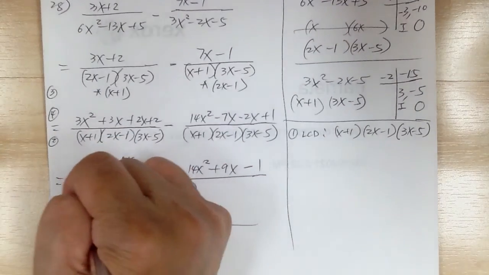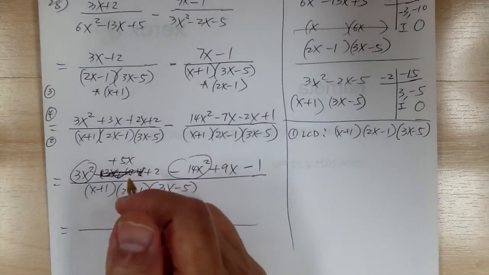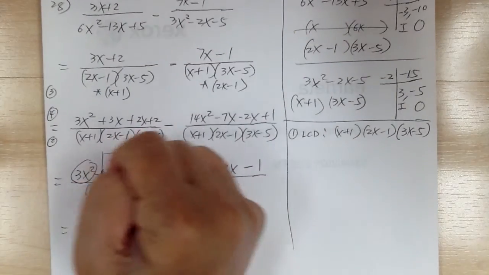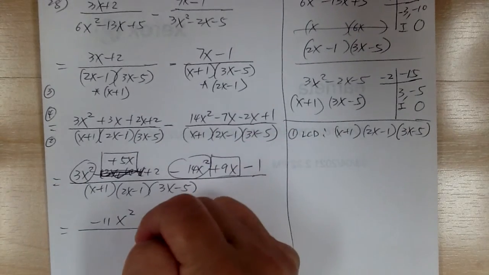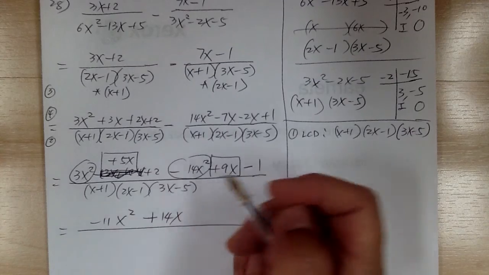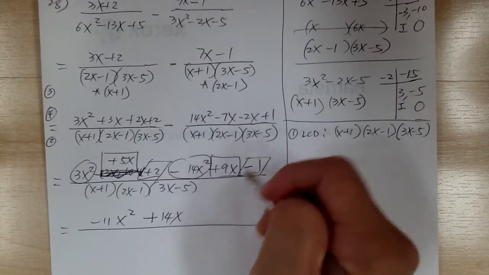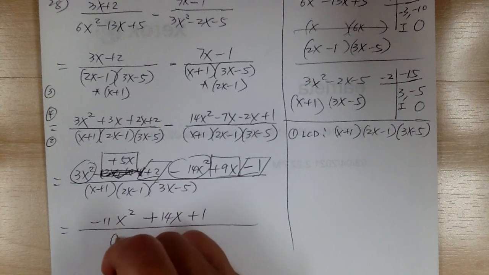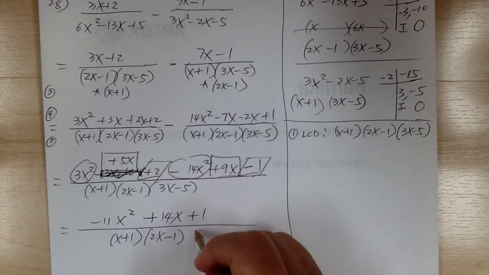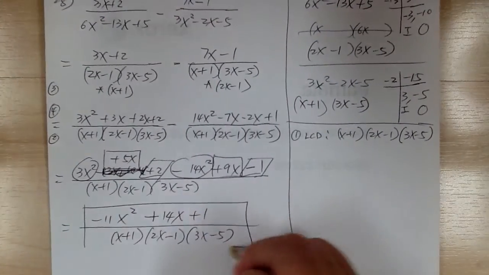Okay, so combine the like terms. This will give you negative 11x squared. This one and this one will be plus 14x. And this one will give you plus 1. And that's it.